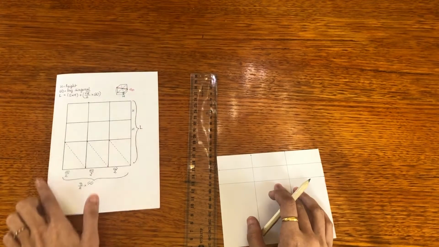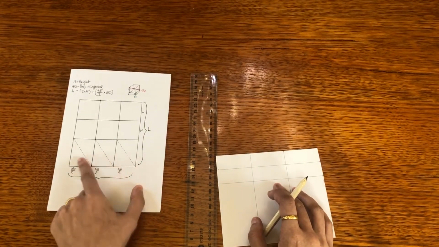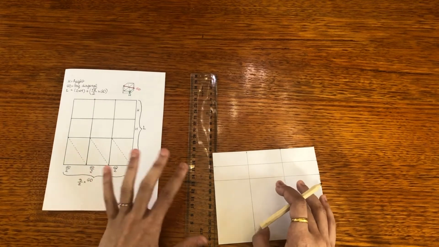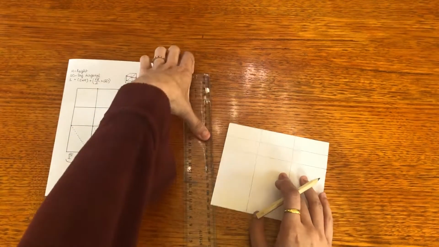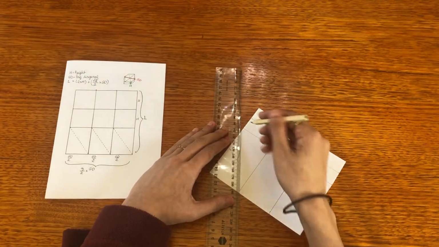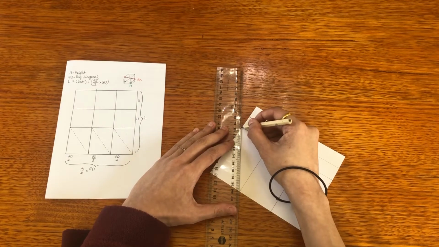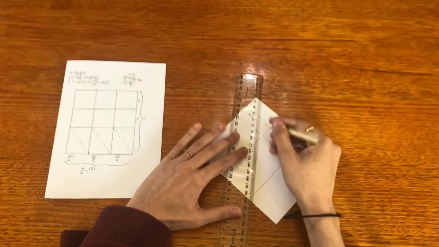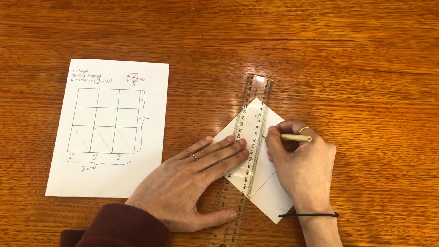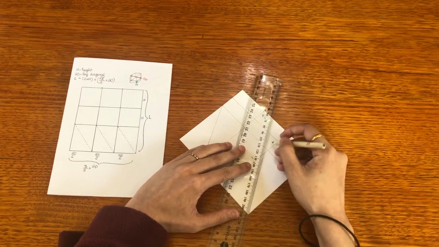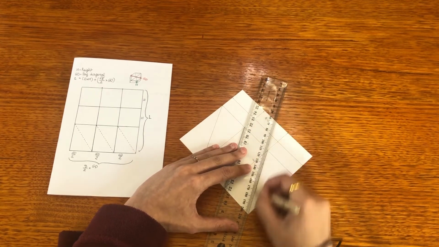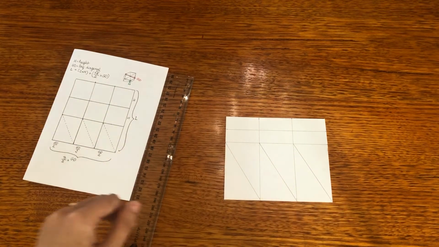And now just trace these diagonals. You're not forced to, but I think it can help you fold more accurately, so I always do it. And now you just fold.